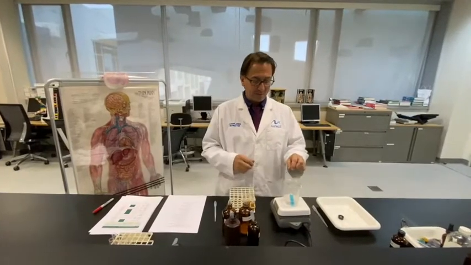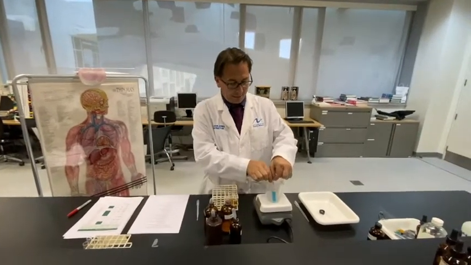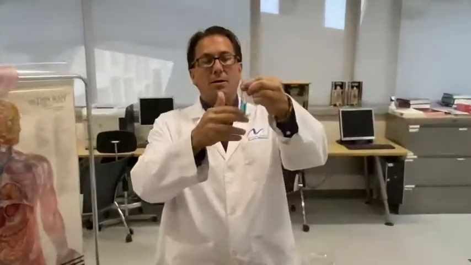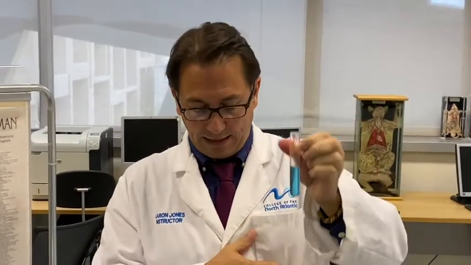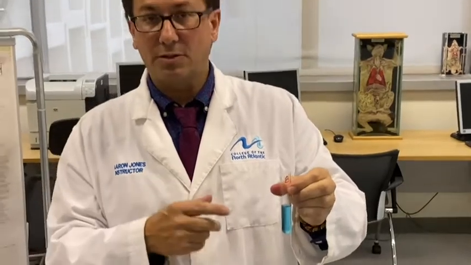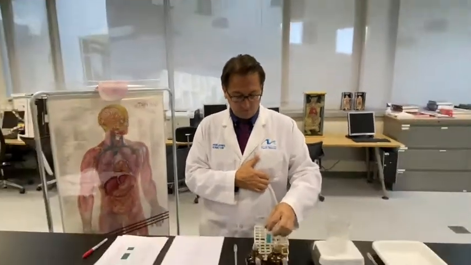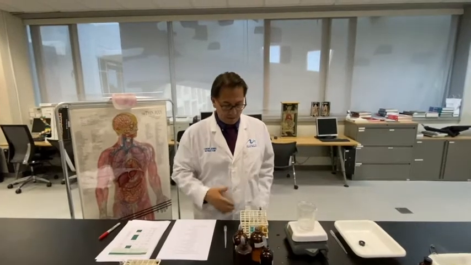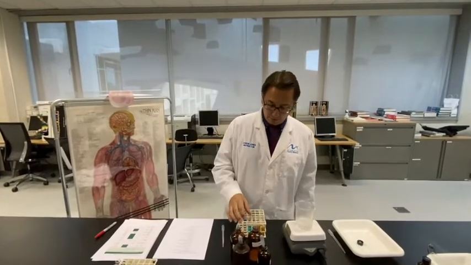Okay, we're back now after heating test tube number 8, and we can see that we had no color change. So we have a negative result for simple sugars, meaning that the denatured salivary amylase did not break down the starch because it was denatured, and therefore the starch remained in its long chain form and did not react with the Benedict's to give us a positive result.